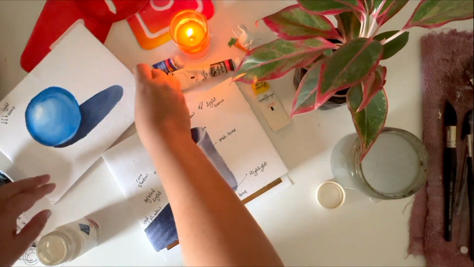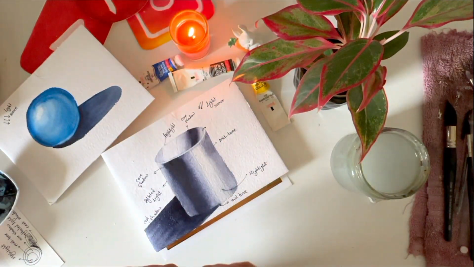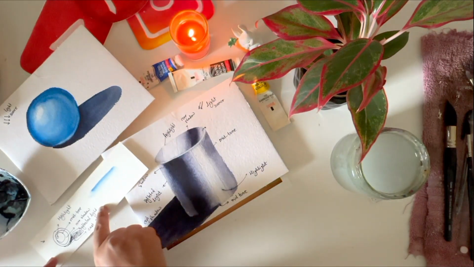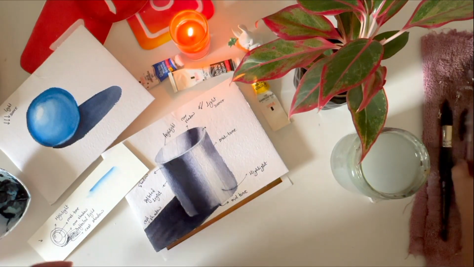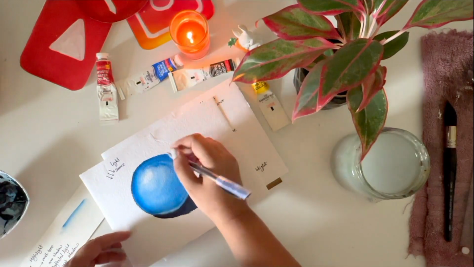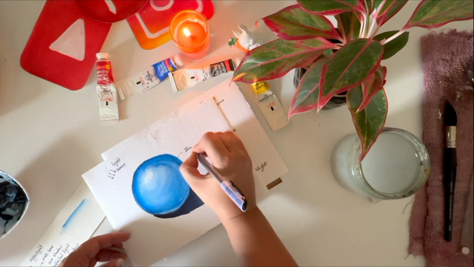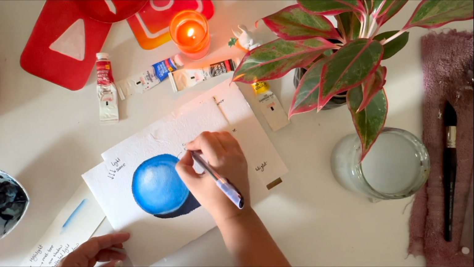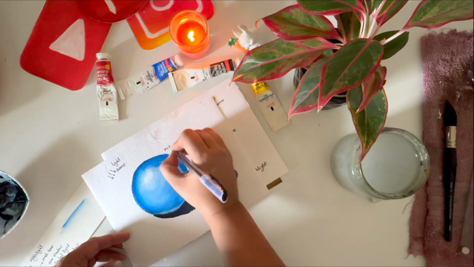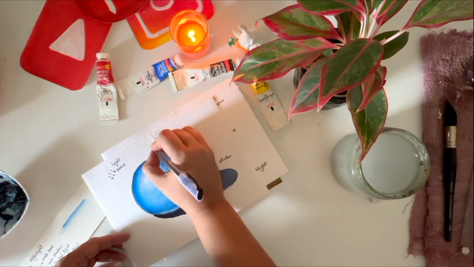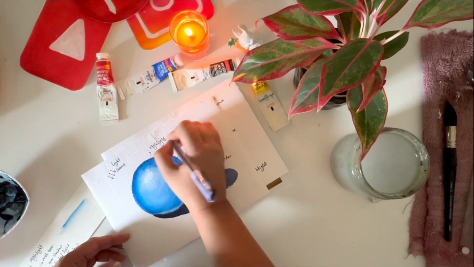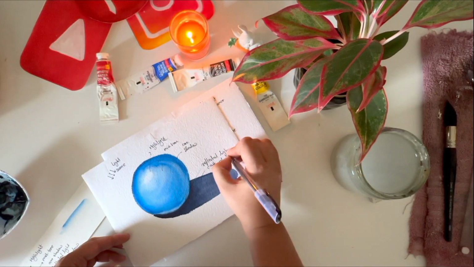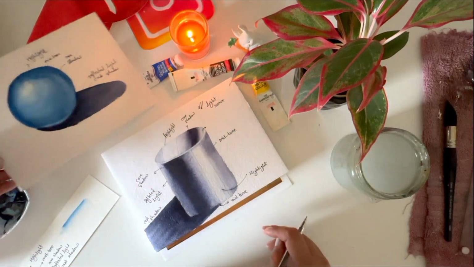So we have done sphere and we have done this cylinder, right? And I have written everything over here. For the sphere one also, I've highlighted something like this. If you want, I will just mention this on the paper as well for you. So this is your shadow, cast shadow, this is your core shadow, this is your mid-tone, this is your highlight, and this is your reflected light. Okay, so that's it.